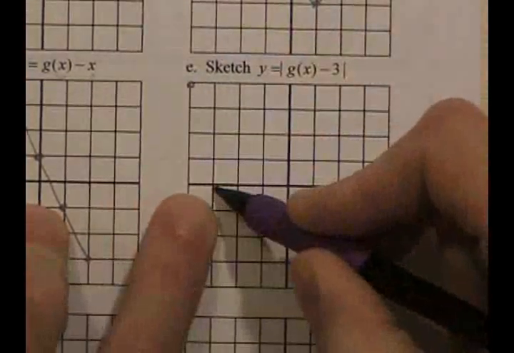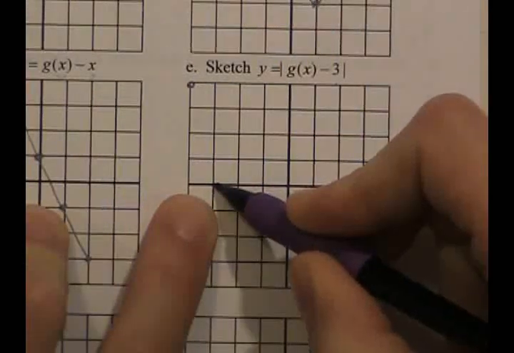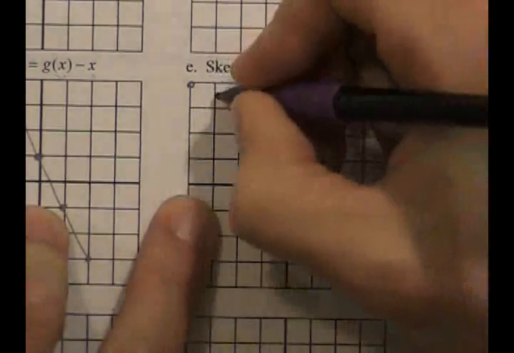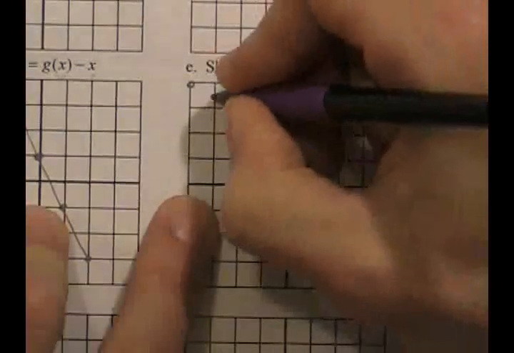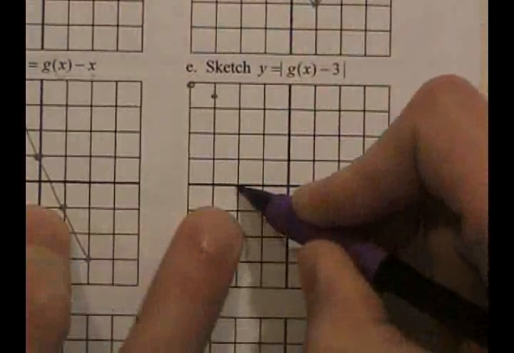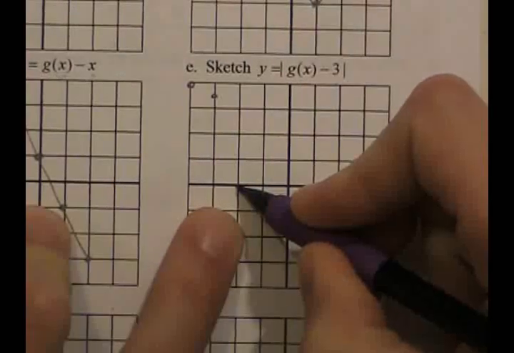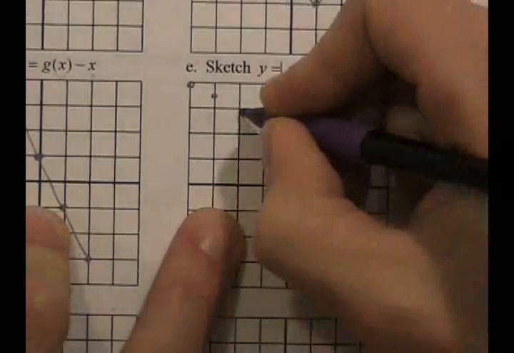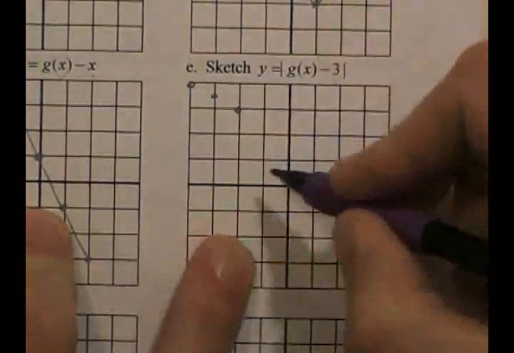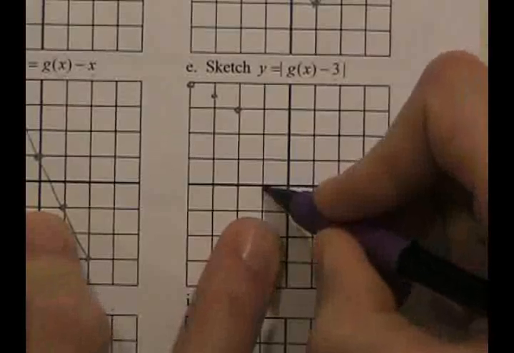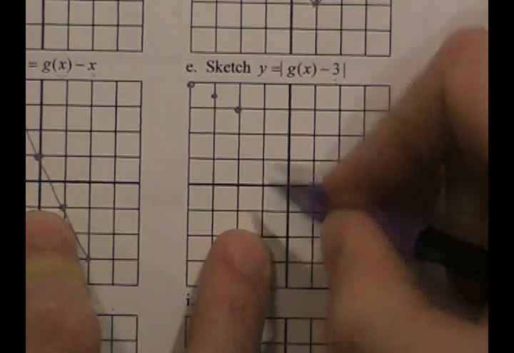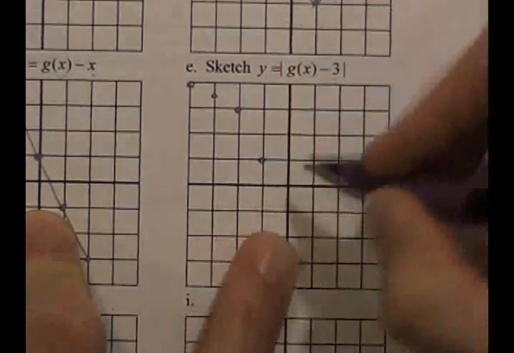Plug in minus 3. So g of minus 3 is minus 1/2. Minus 3 is minus 3.5. Absolute is positive 3.5. Minus 2. g of minus 2 is 0. 0 minus 3 is minus 3. Absolute, positive 3. Minus 1. g of minus 1 is 2. 2 minus 3 is minus 1. Absolute, 1 again.